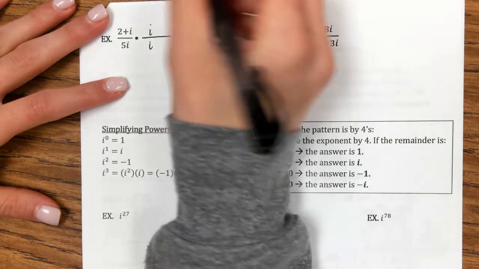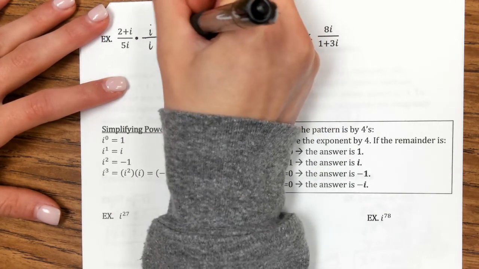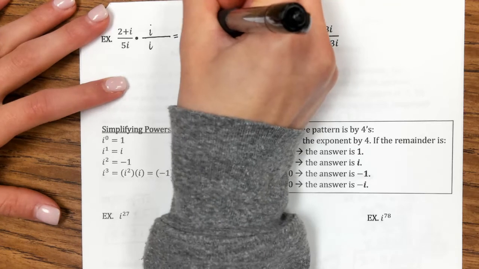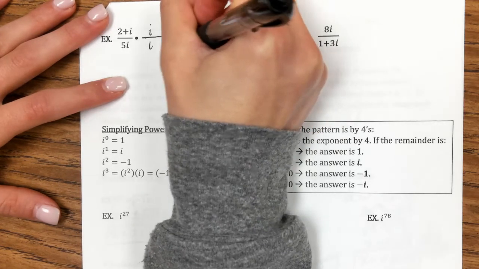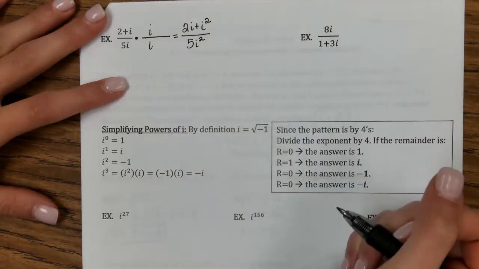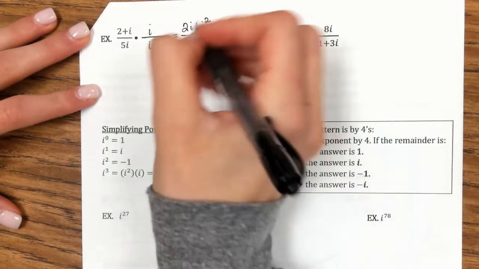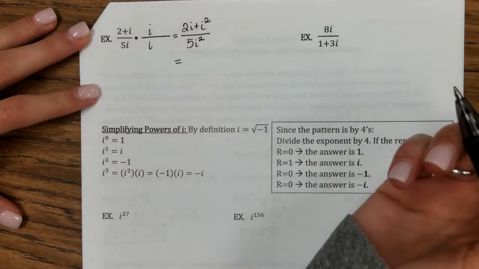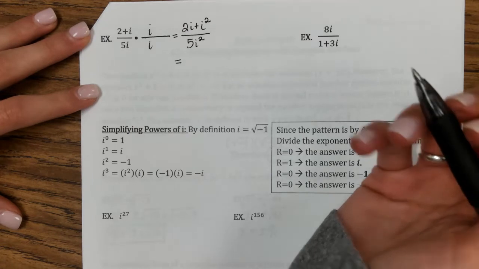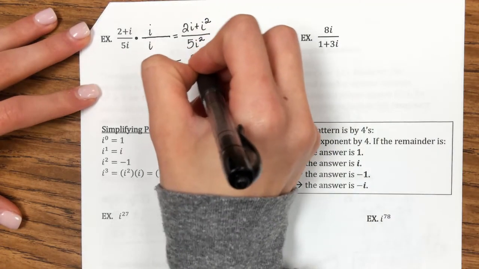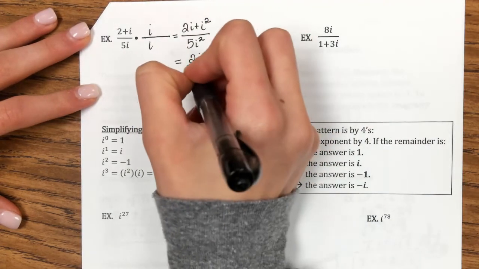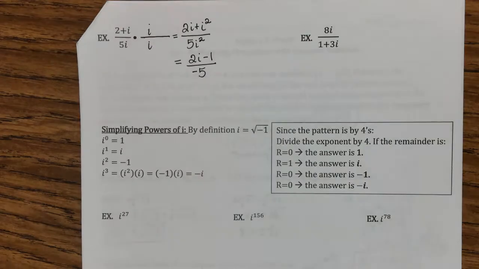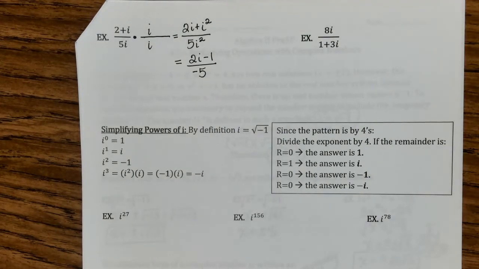So then that gives me 2i plus i squared over 5i squared. So 2i minus 1 over negative 5. So this is where you end up: 1, that numerator is not in standard form, and 2, I've got a negative in the denominator.